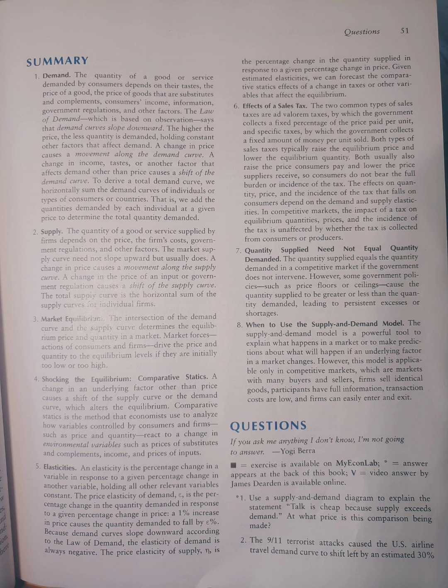A 1% increase in price causes the quantity demanded to fall by epsilon percent. Because demand curves slope downward according to the law of demand, the elasticity of demand is always negative.